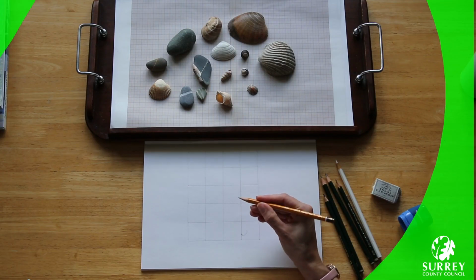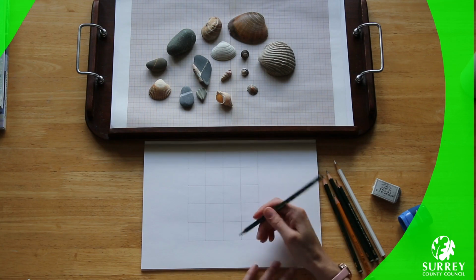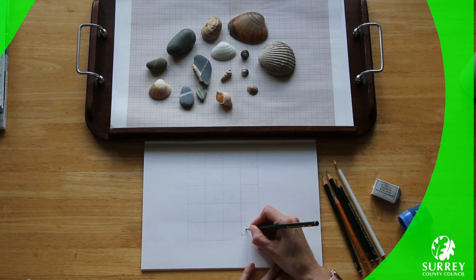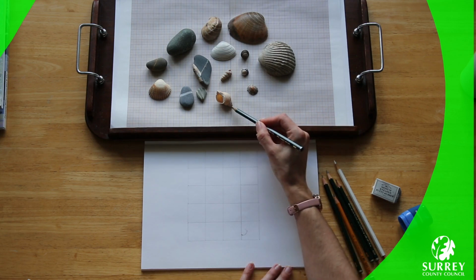Now this is actually quite a soft pencil, so why don't we start with our hard pencil, just so that we can get some light lines down. And then you can see this middle section.